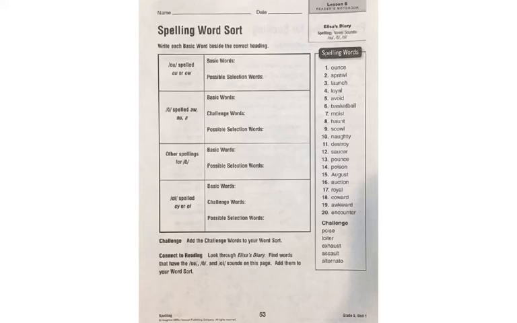Good morning, kids. We're still in lesson 5, and today we have spelling word sort, and we're going over different spellings for the vowel sound ow, the vowel sound ah, and the vowel sound oi. In the first row here, you can see that we have the vowel sound ow spelled O-U or O-W.